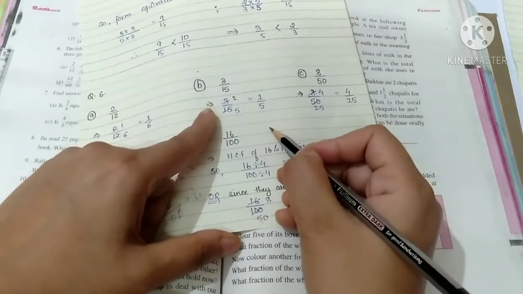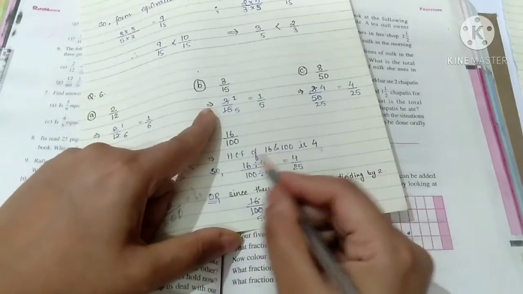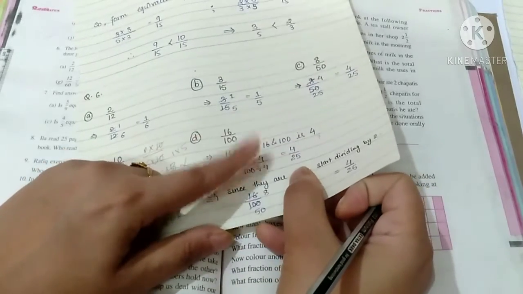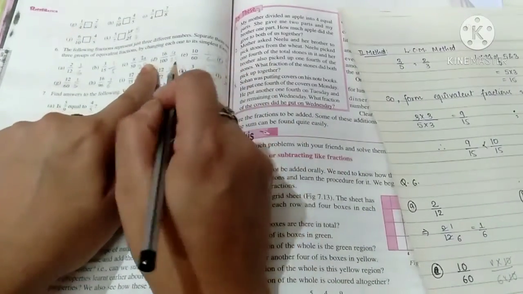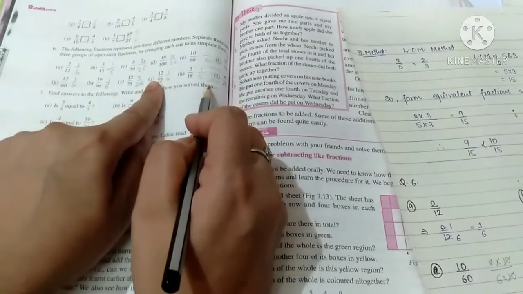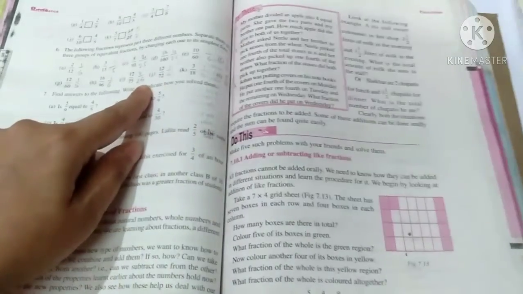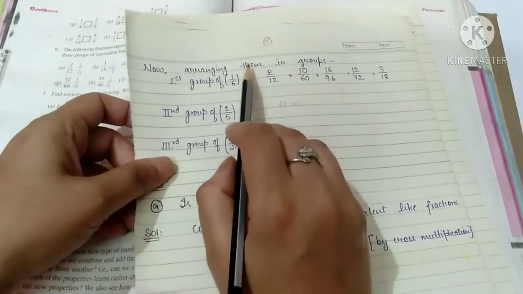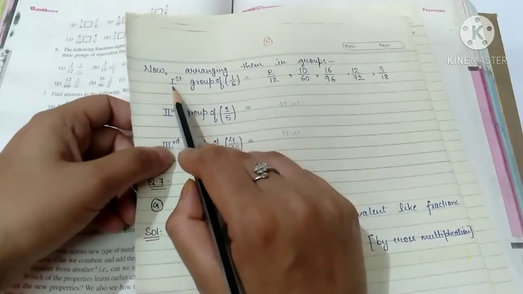But if here the fractions become 3-digit or 4-digit numbers, then you will take the HCF only to reduce it into the lowest terms. Now similarly you are going to reduce all the fractions over here, and then you are going to group them. So now, arranging them in groups, you will write like this.